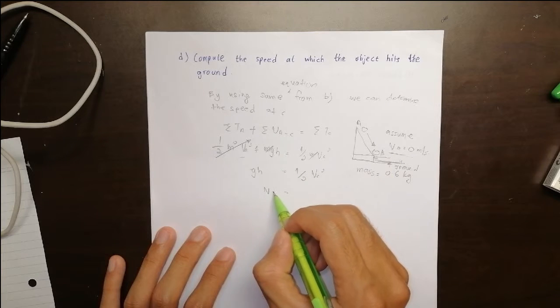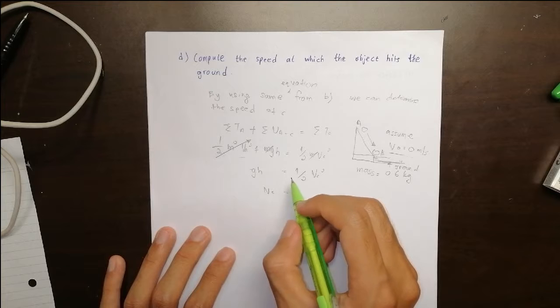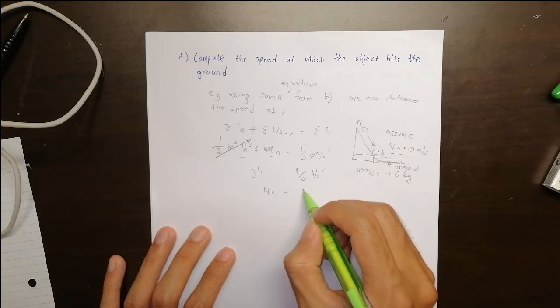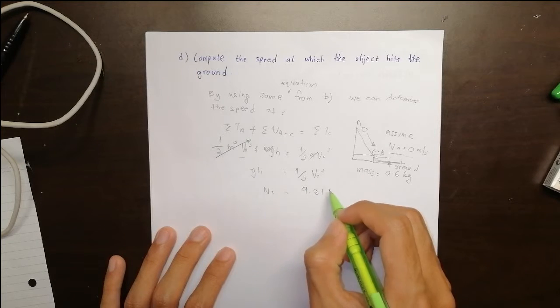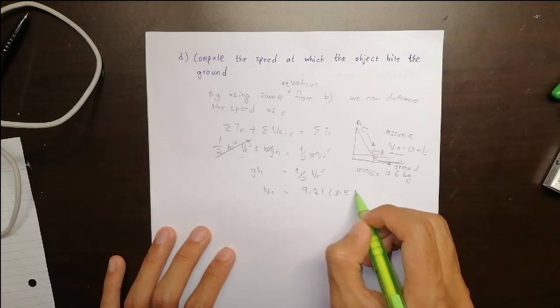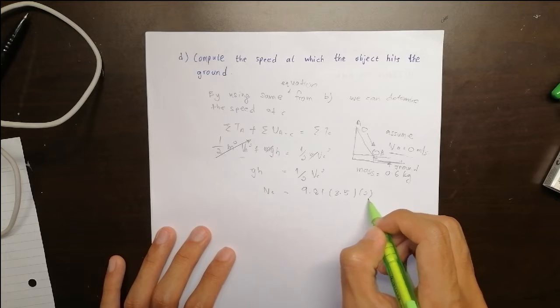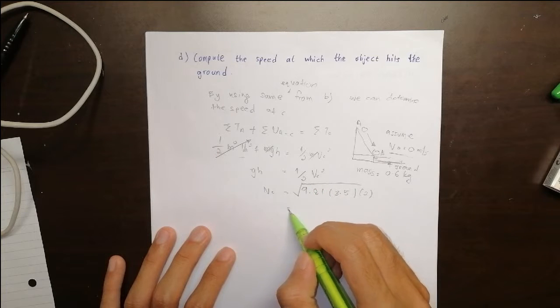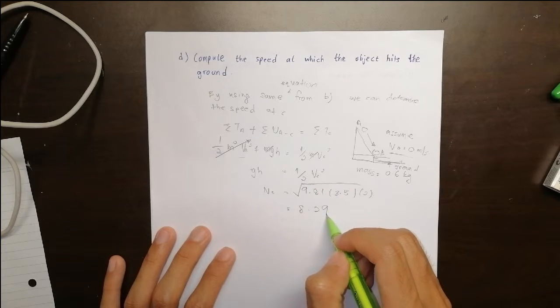The speed at the ground is the square root of 2 times 9.81 times 3.5, and we got the answer 8.29.